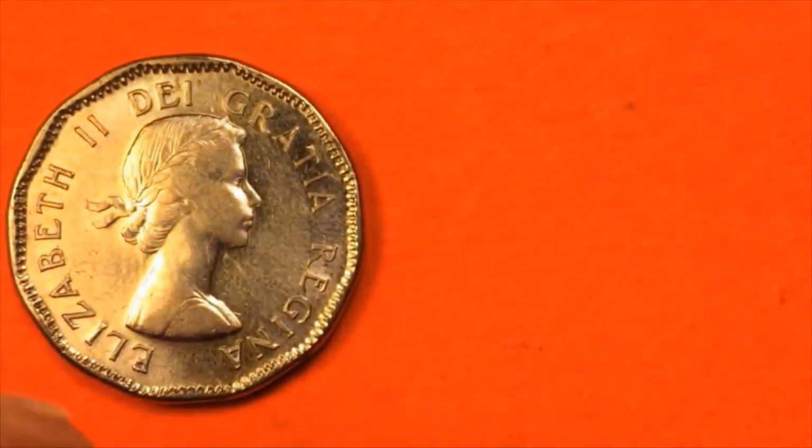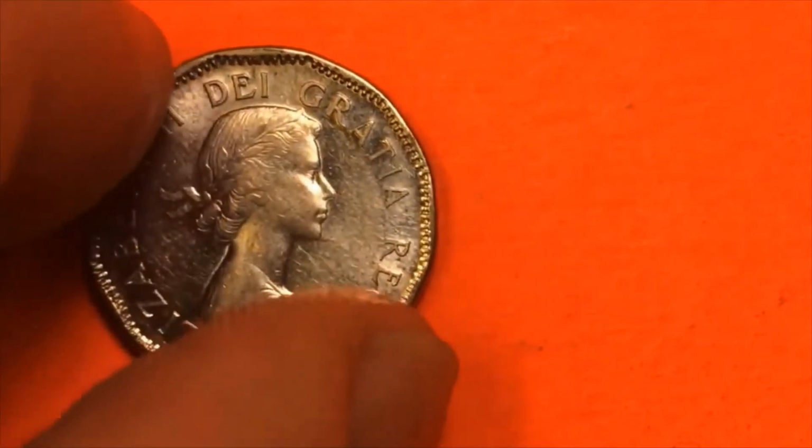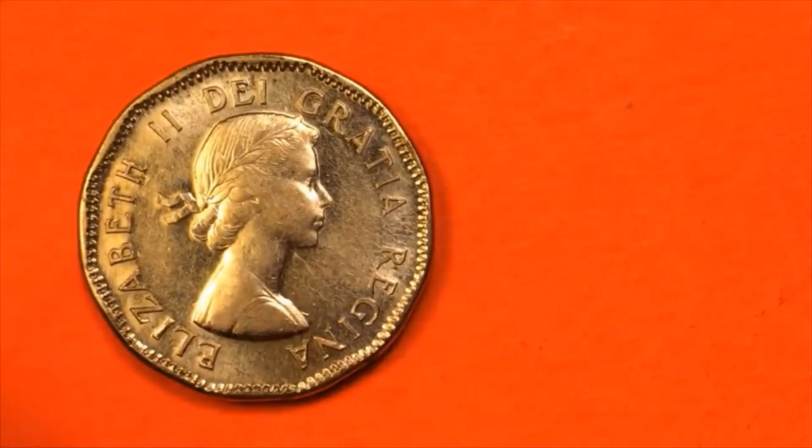I should tell you how many of those they made, right? They made 16.6 million of them the first year. So they're all over the place out there. This one might be worth as much as $5 just because they didn't last well in this condition.